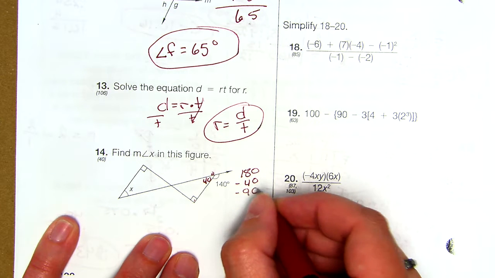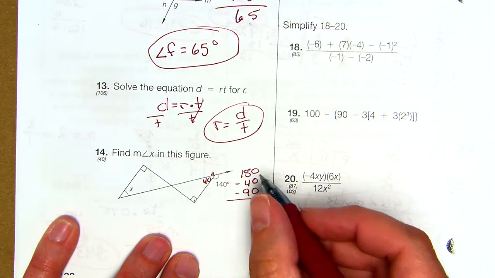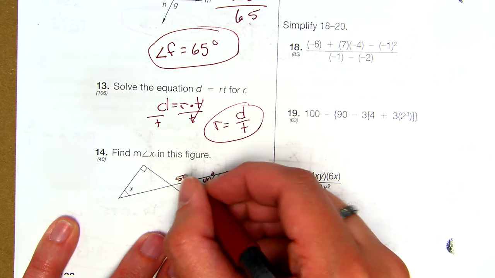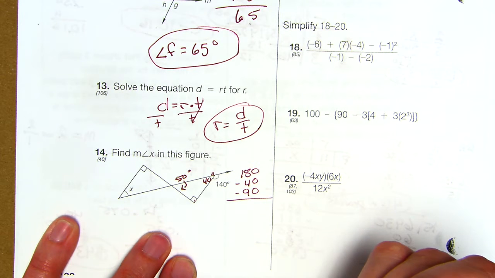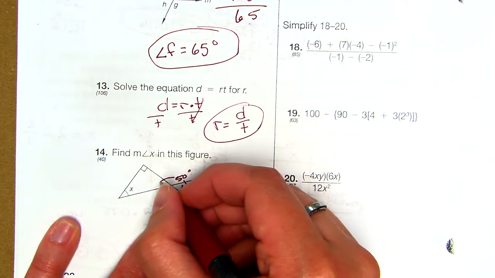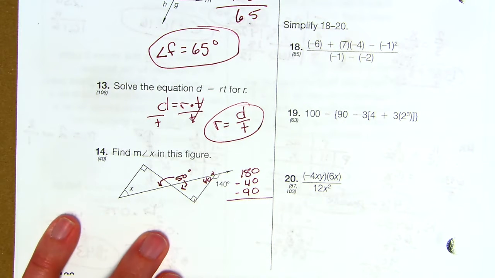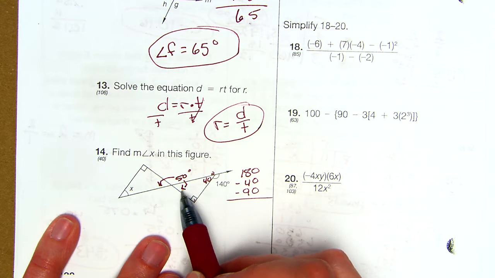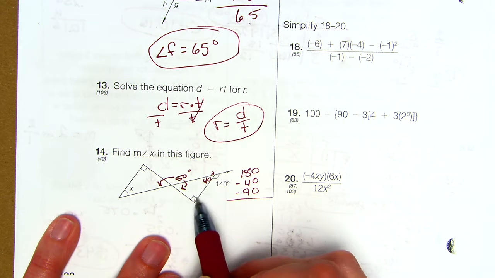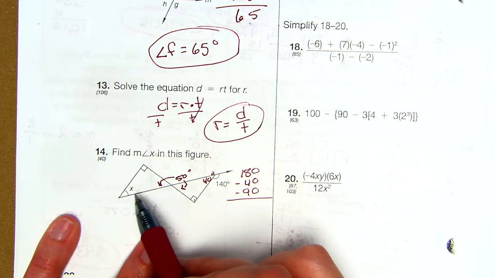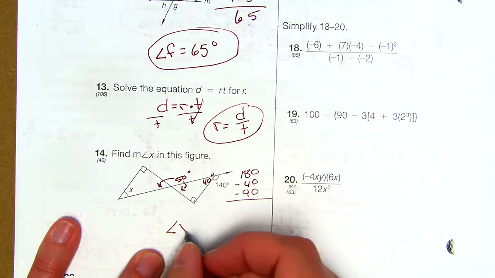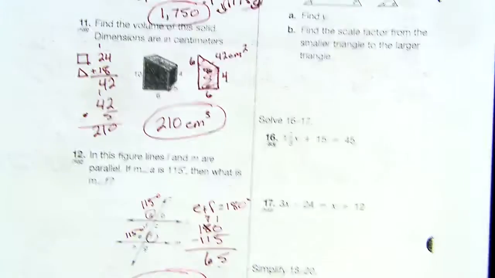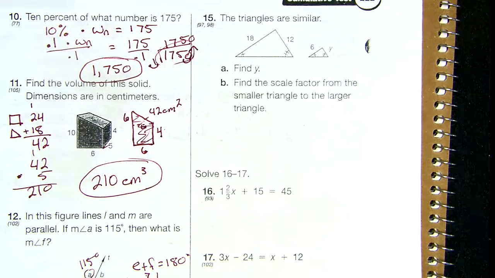If I take 180 minus 40 minus 90, that is 50 degrees. Okay, and if that's 50 degrees, then that has to be 50 degrees, right? Opposite angles. This is 50, this is 90, so this must be 40. So x is 40 degrees.